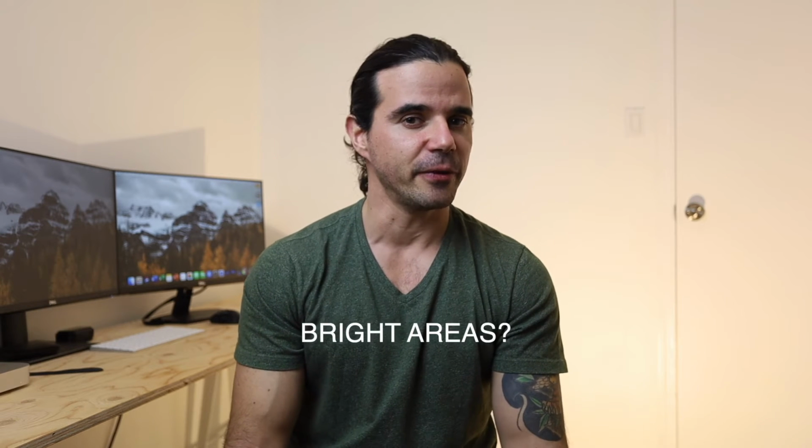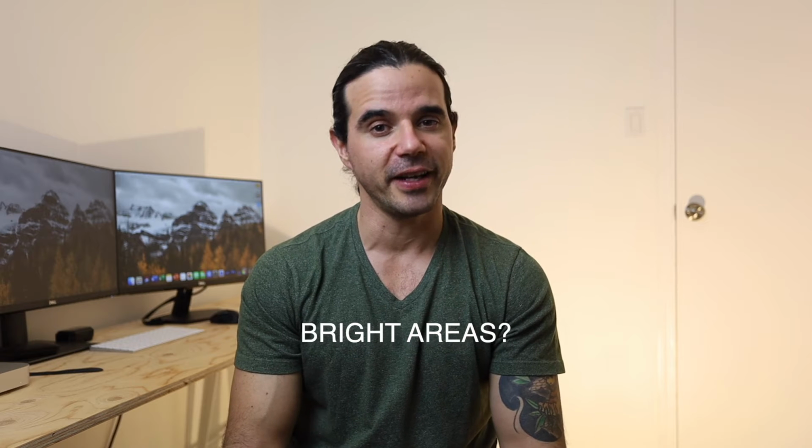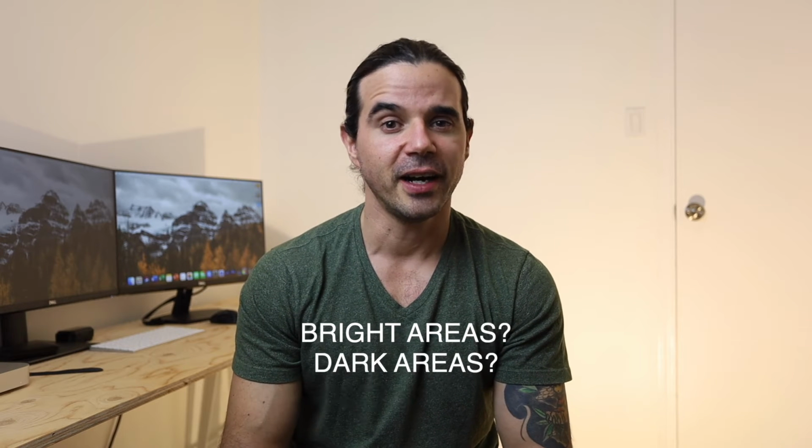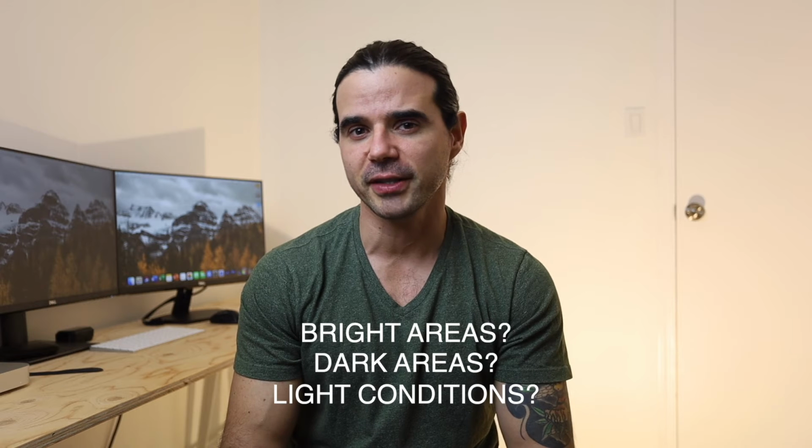Okay. We know now how to read the histogram, but how can we use it to check whether a picture is properly exposed or not? The first thing we need to do is to assess the scene we want to take a picture of. We need to evaluate: are there really bright areas? Are there really dark areas? Are the light conditions somewhat constant across the frame?